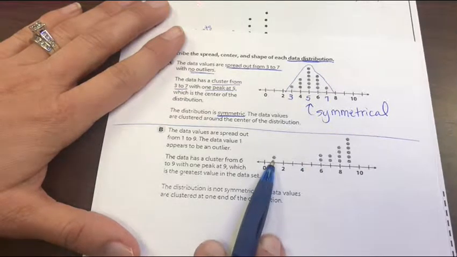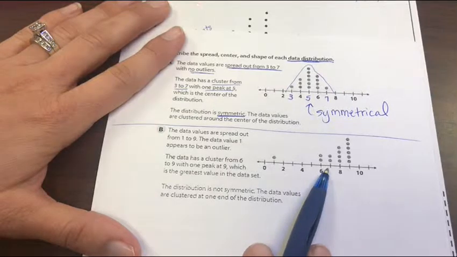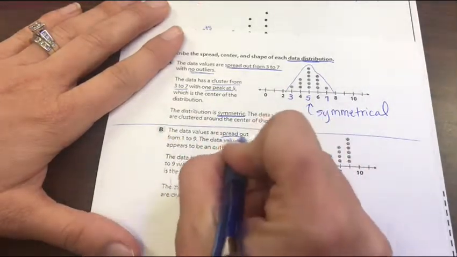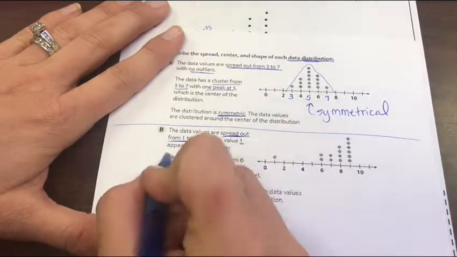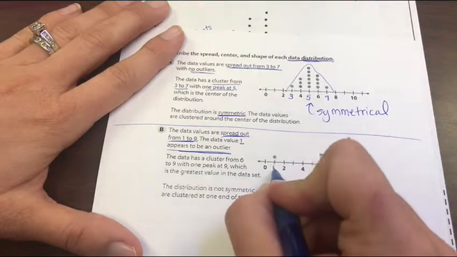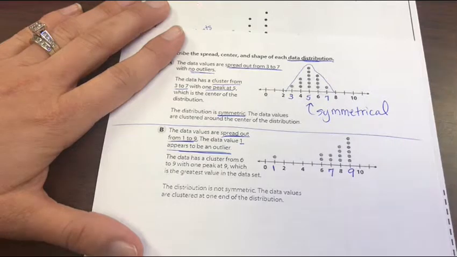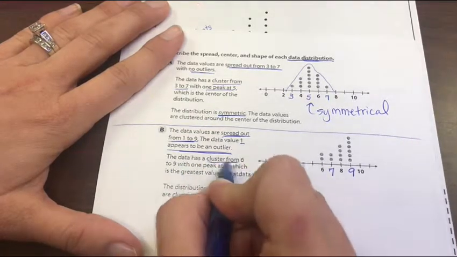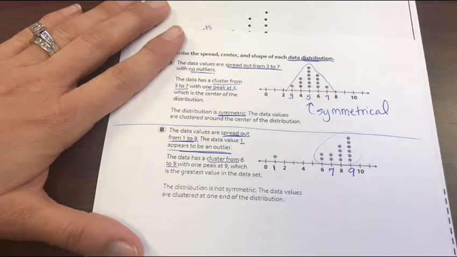So we notice that there's an outlier here. We notice they're clustered right here. And so the data values are spread out from 1 to 9. And the data value 1 is the outlier. Okay, that's just what we said. That's the outlier. The data has a cluster from 6 to 9, okay, see that cluster right there, all together, with one peak at 9. Now, could it have more than one peak? Sure.